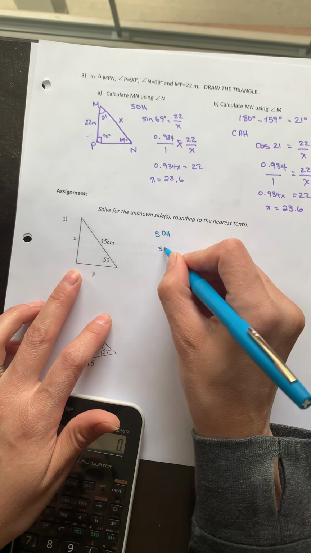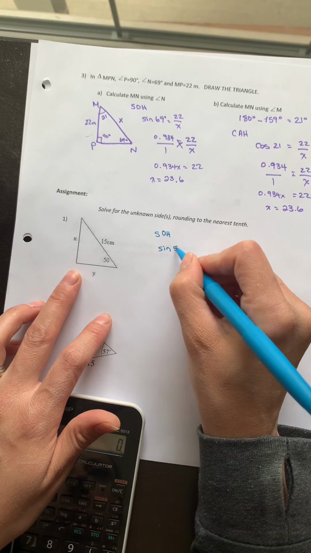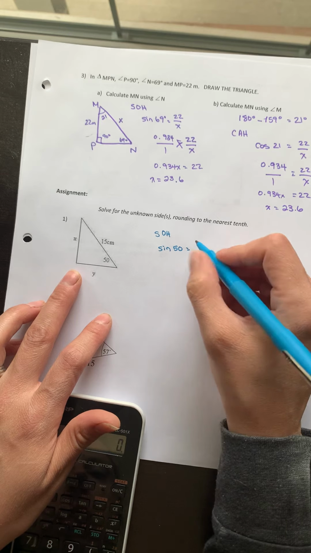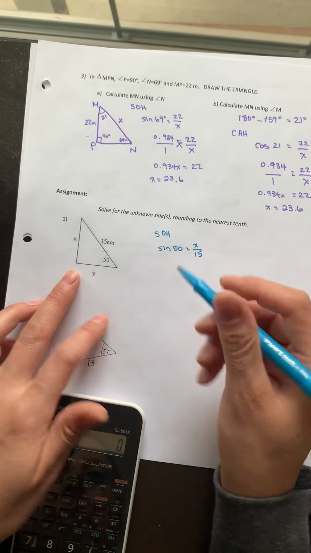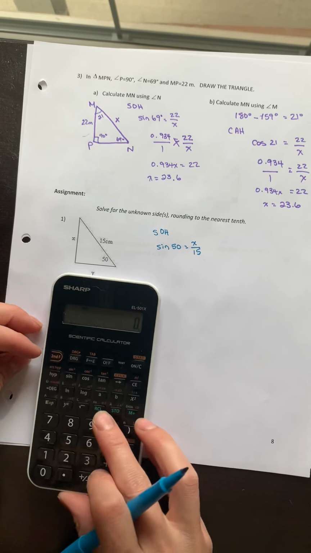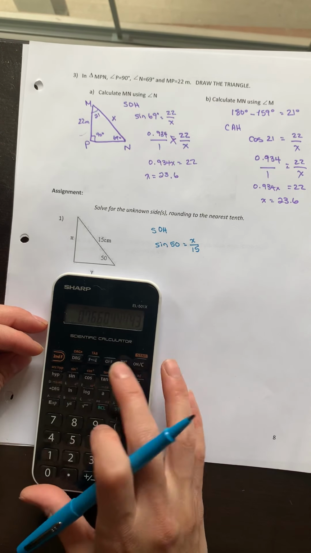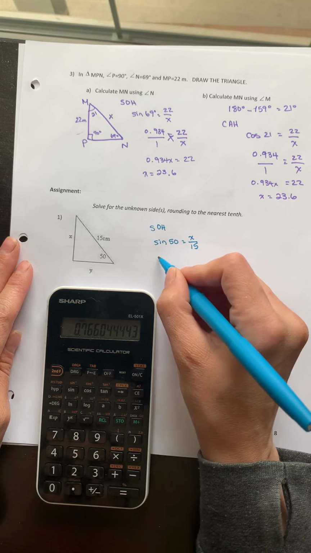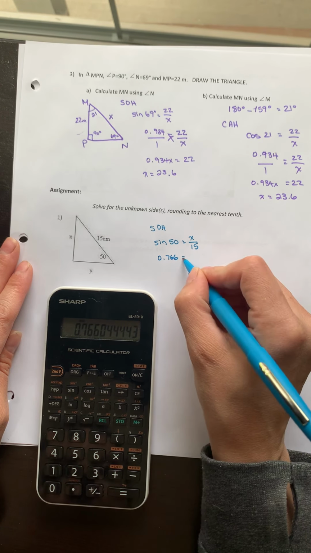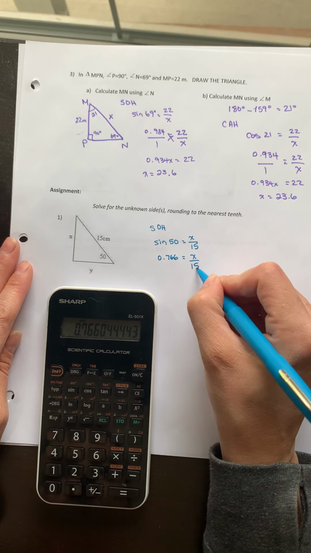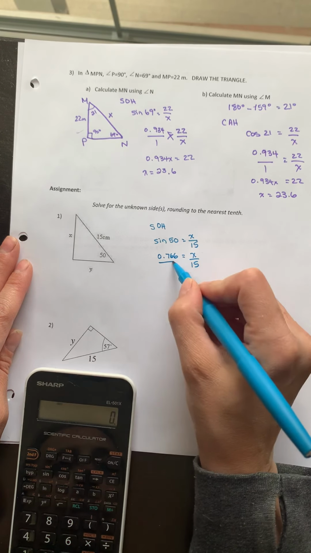So I'm going to go sine 50 is equal to x over 15. For my Sharp calculator, I'm going to go 50 sine. It's going to give me 0.766 is equal to x over 15. I can say that this is over 1.